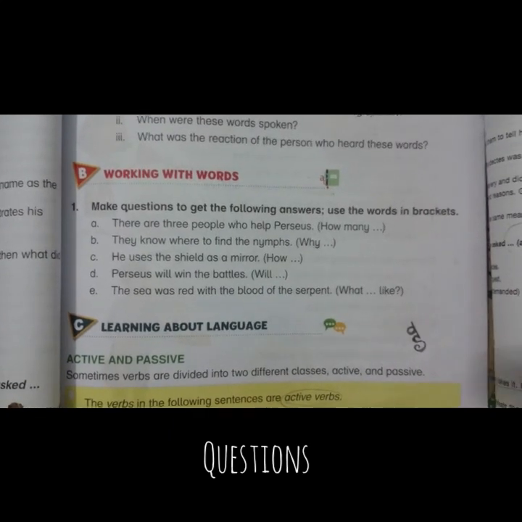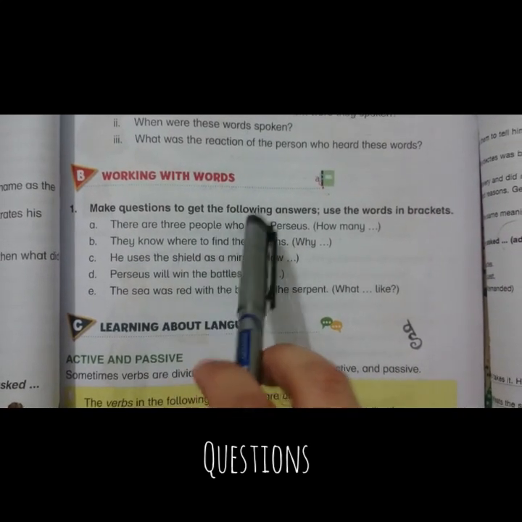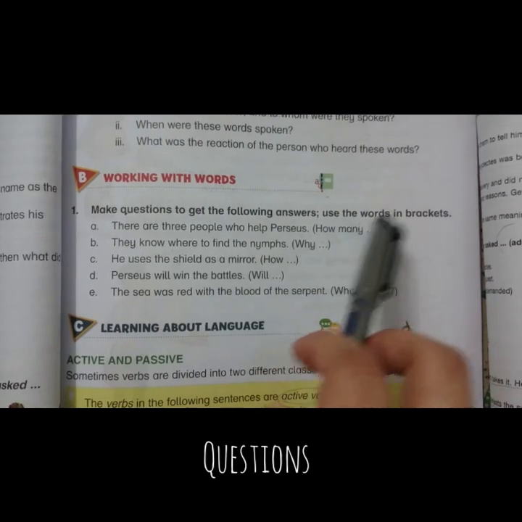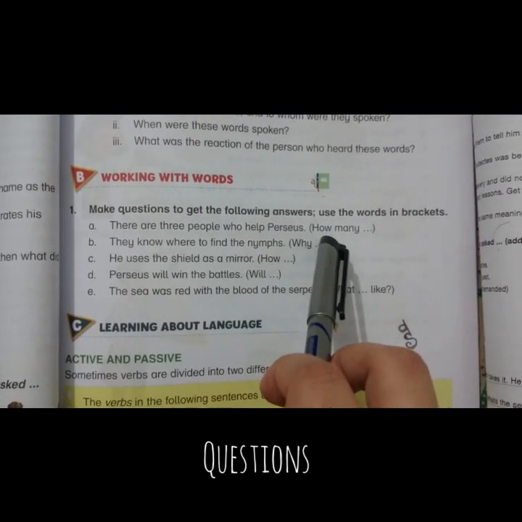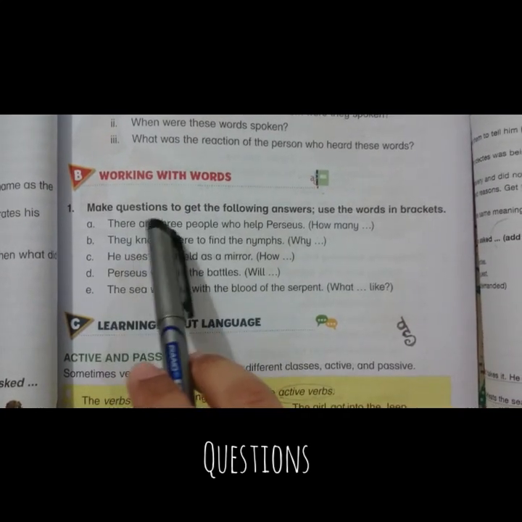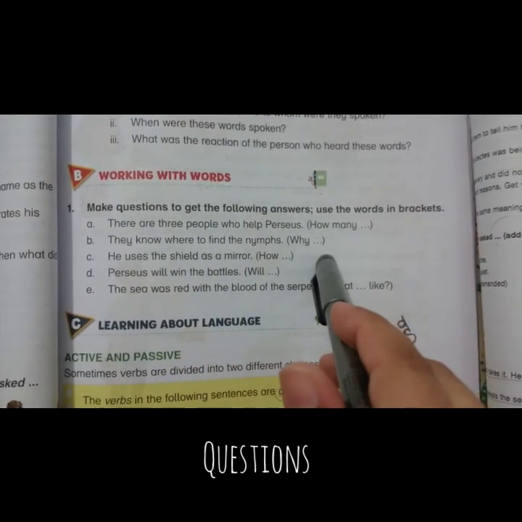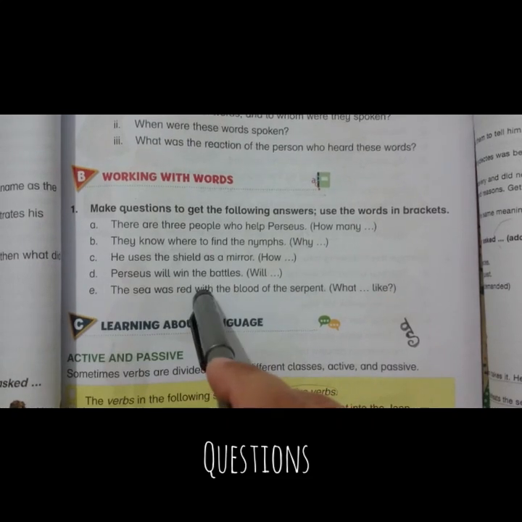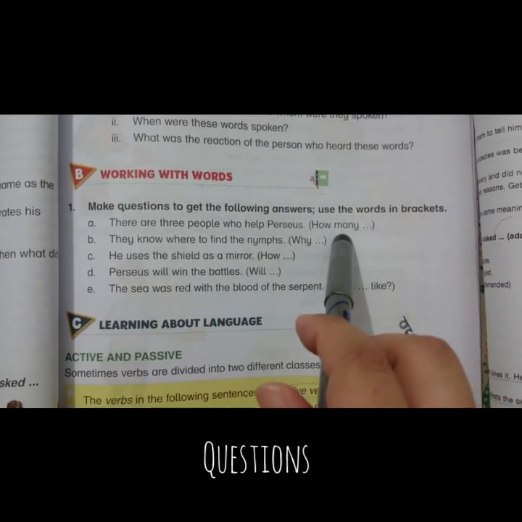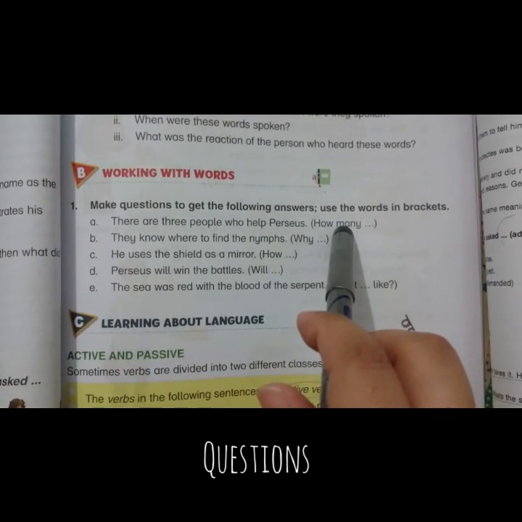So let's begin with our part B, which is make questions to get the following answers and use the words in the brackets that are given as hints. The answers are given over here. We will write the possible questions for these statements, and the questions will begin with these hints that are given at the end of every statement.